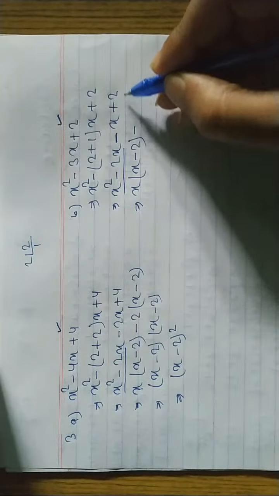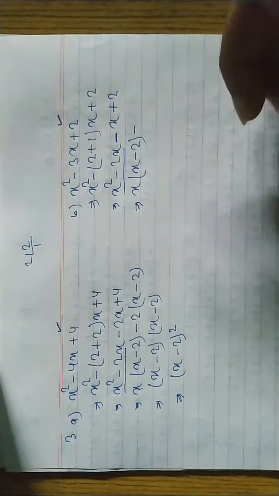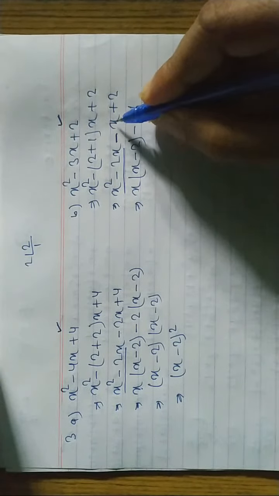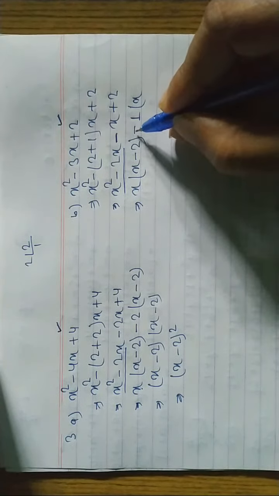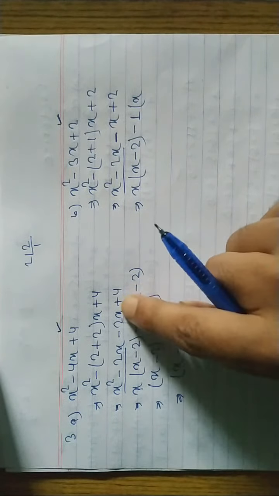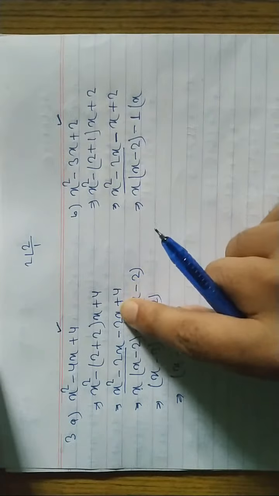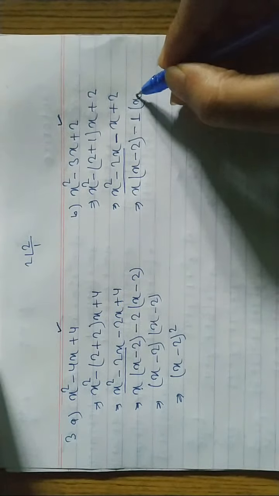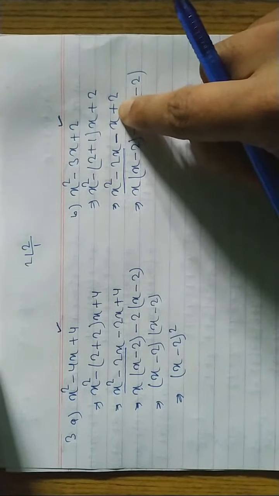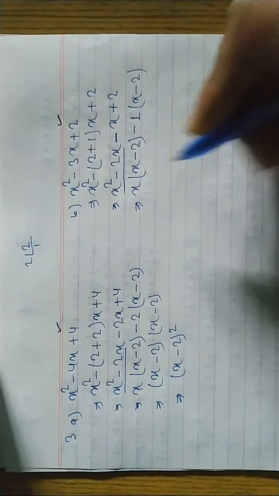From these two terms, what is the common? Nothing is common. If no common, we have to write down 1, give bracket. What is here? x, x. When minus is common, we have to change the sign. I told you, when minus is common, we have to change the sign. If plus, we have to write minus. If minus, we have to write plus. Here also plus, we have to write minus 2. Why? Because minus minus will be plus when you open the bracket.